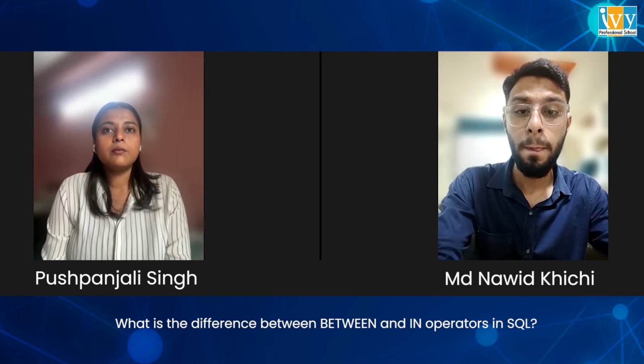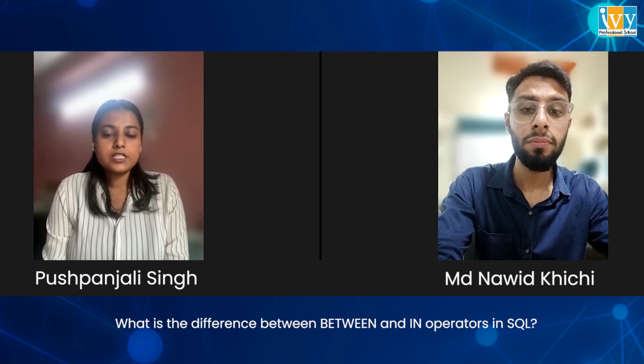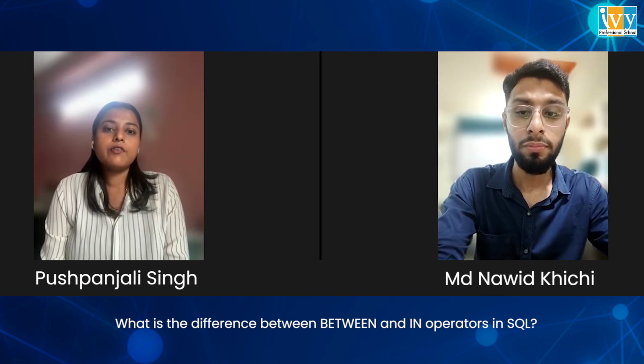What is the difference between BETWEEN and IN operator? The BETWEEN operator helps us to fetch all the rows within a specific range of the table. On the other hand, the IN operator helps us to look into a specific set of data where we want to find our answer.